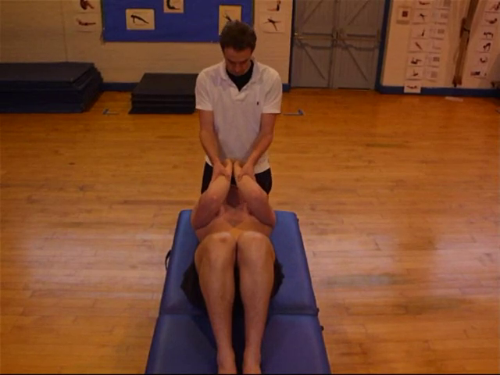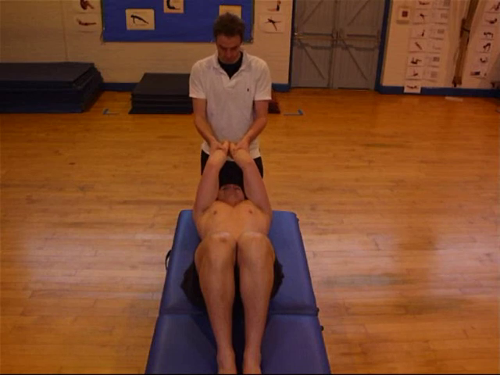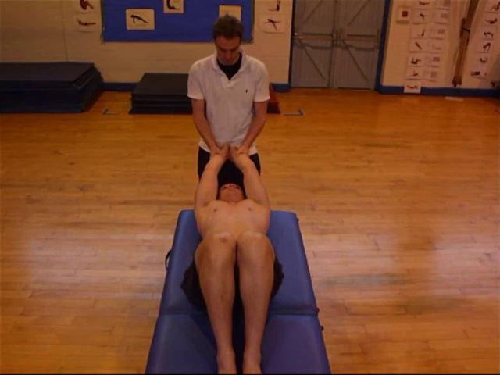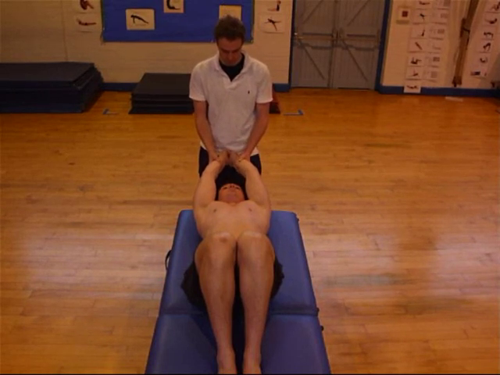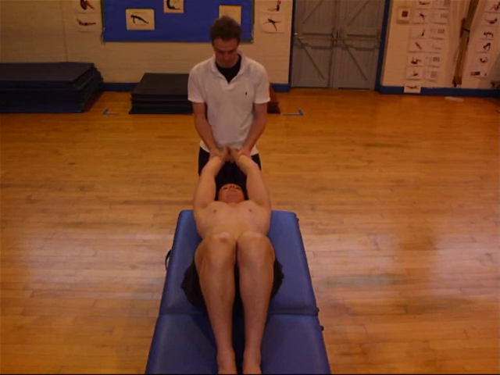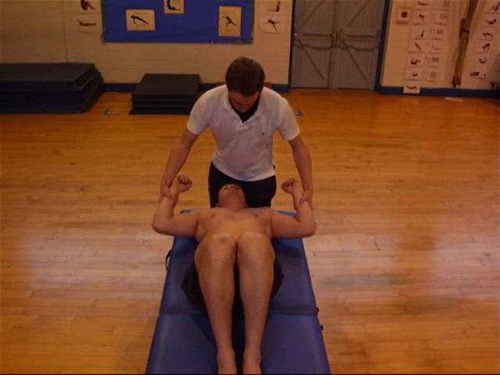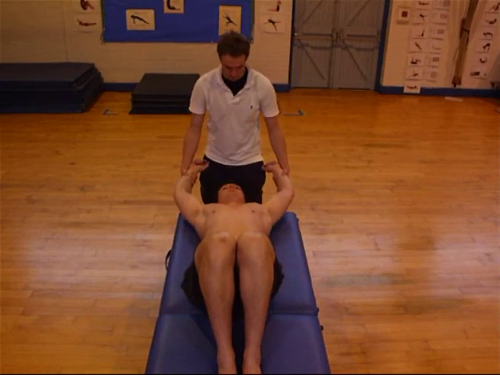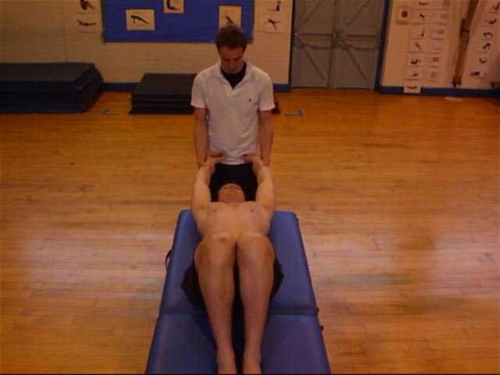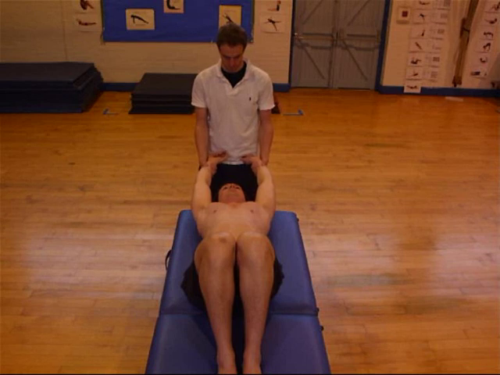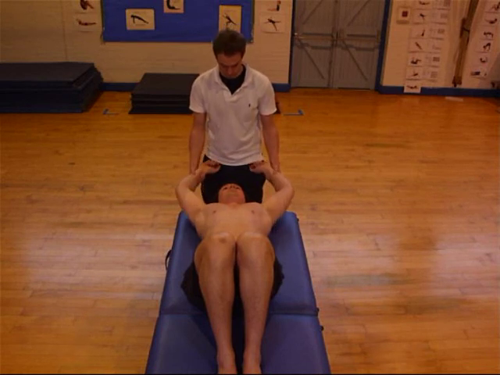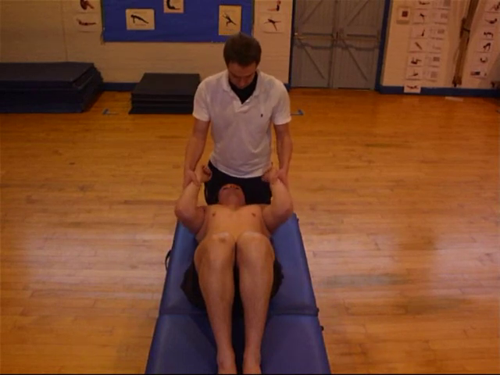Moving the arms into the position shown tests for tone in the pectoralis major. The upper arm should come level with the couch. If not, this indicates increased tone within the pectoralis major. With the arms in this position, the latissimus dorsi can be tested. When the arms are extended above the head, they should remain in this position. If the arms recoil back towards the body, this indicates excessive tone within the latissimus dorsi muscles.